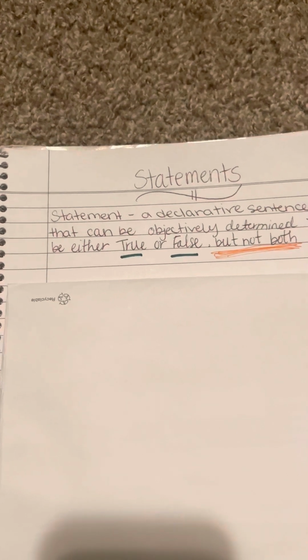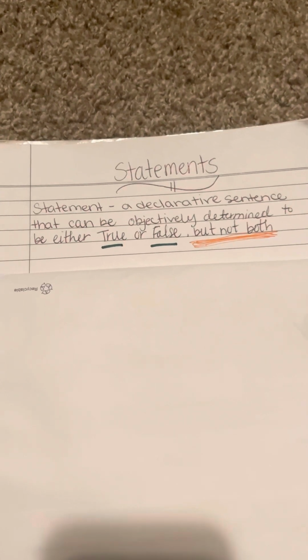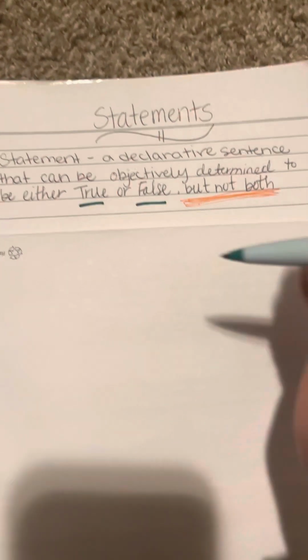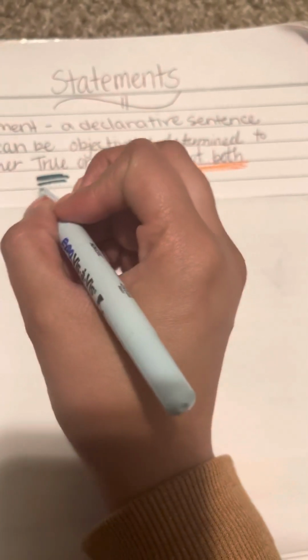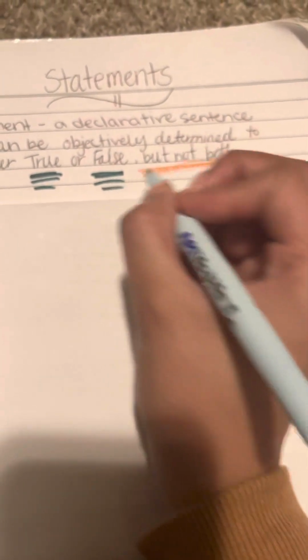Remember, they have to be true or false. They cannot be both. So having these underlined in our notes would very much benefit us. When we are stuck on a statement, we could always look back on our notes.